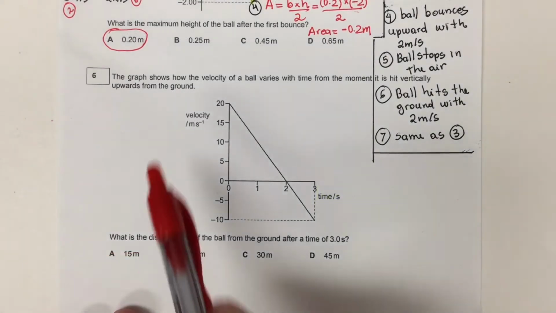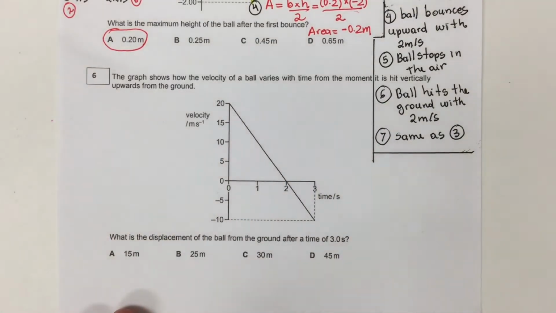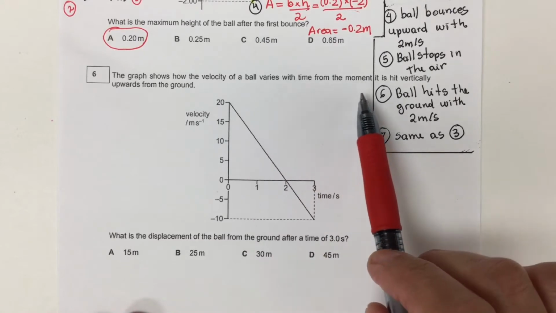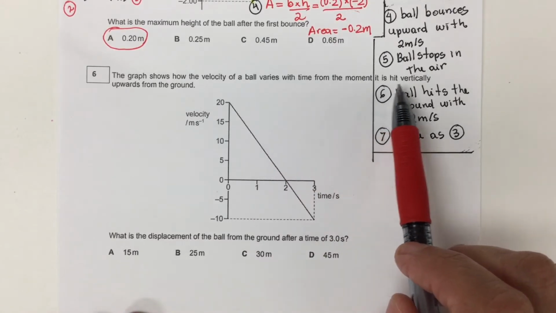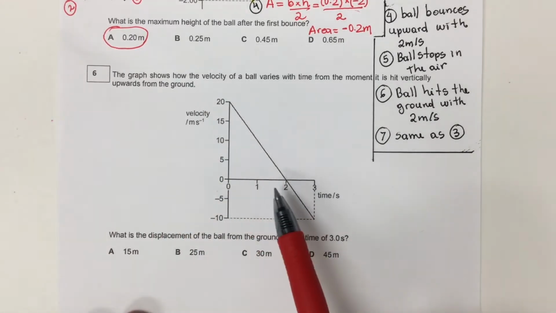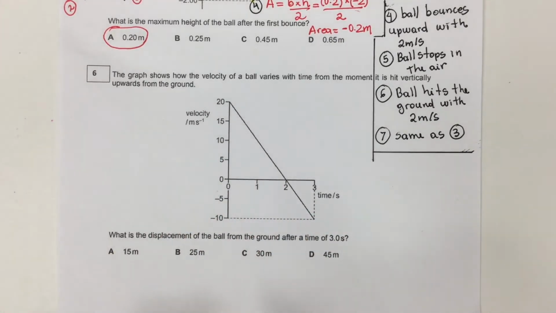Next question. The graph shows how the velocity of a ball varies with time. The ball is hit vertically upwards from the ground. So this is the graph. I'm going back to the graph in a minute. Let me read the question. What is the displacement of the ball from the ground after a time of 3 seconds?